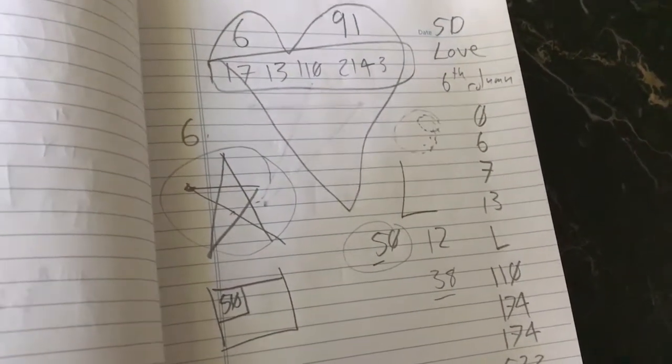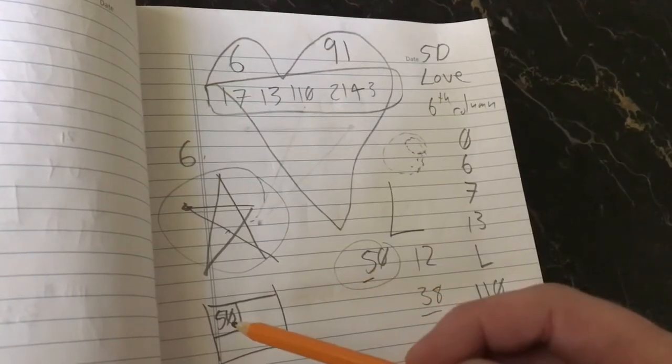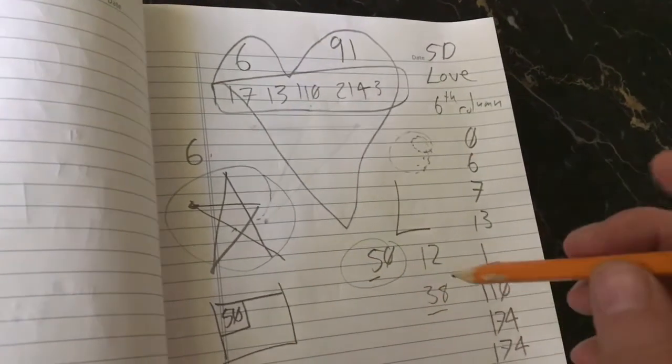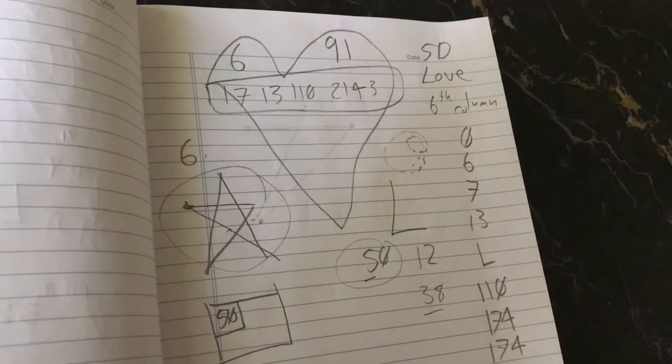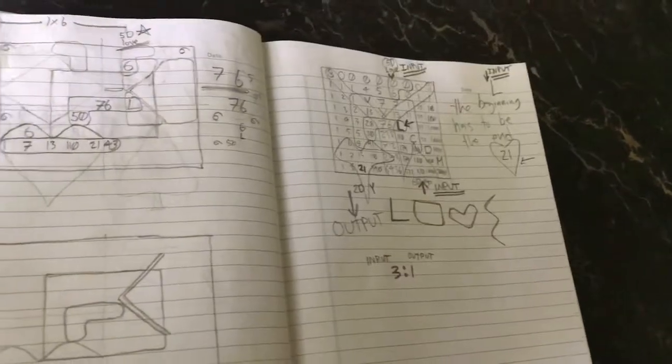Right? What does that mean? So that's thought the first. Thought the second is a little bit more thought out.